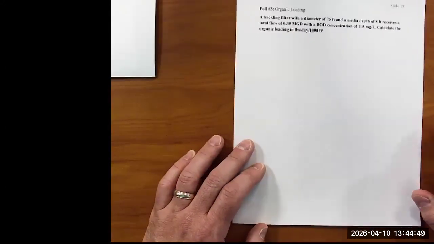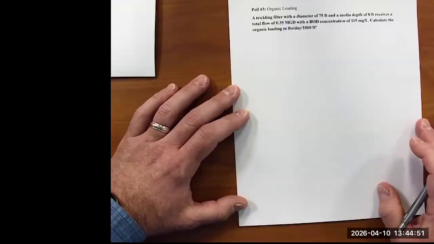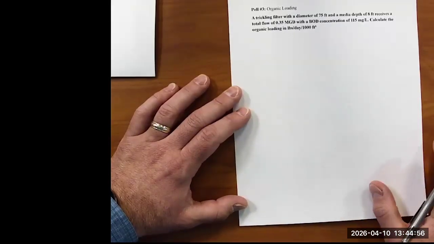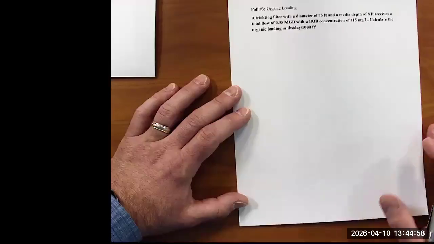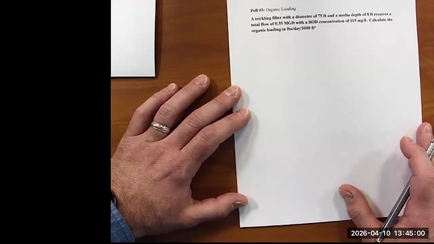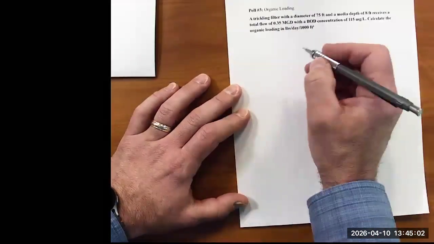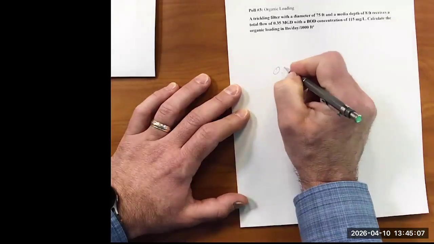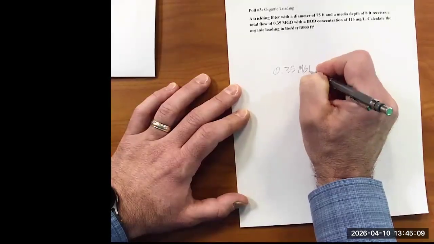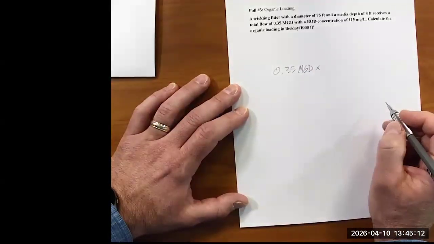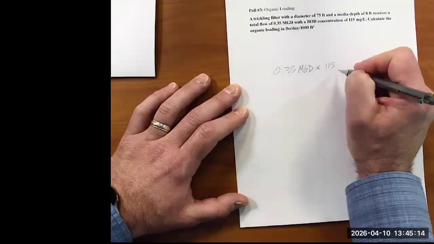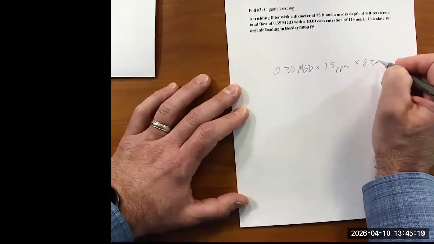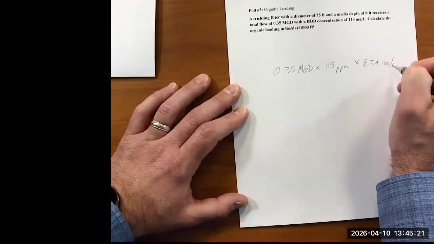Okay, so we will work the problem here, and then we'll cover the results, what you guys came up with. The first thing I want to do here is figure out the pounds per day of BOD. Pounds per day is going to be our million gallons a day, so 0.35 mgd multiplied by our concentration, which is 115 parts per million, multiplied by 8.34 pounds per gallon.